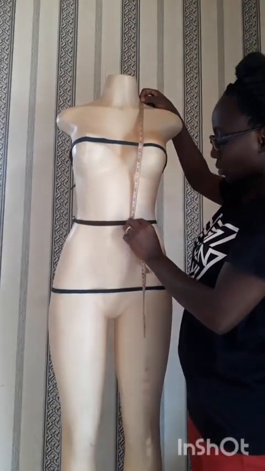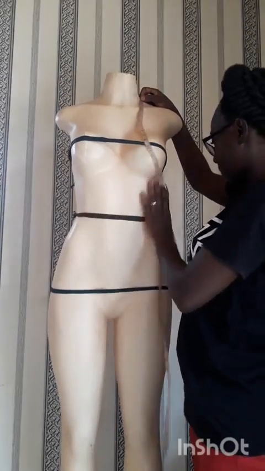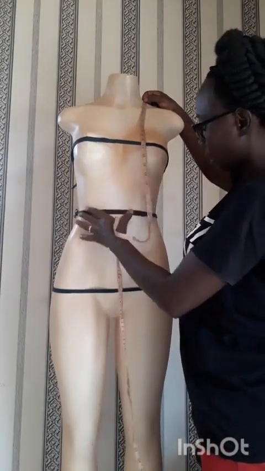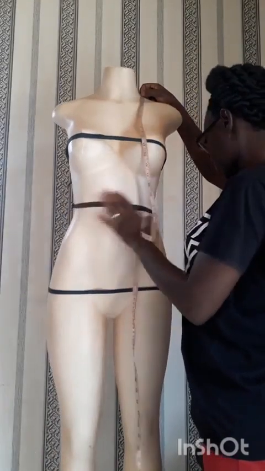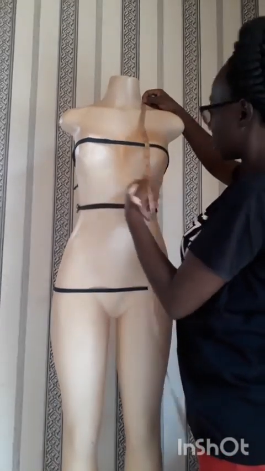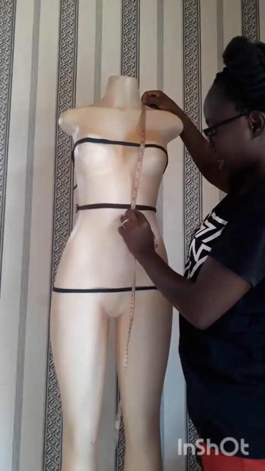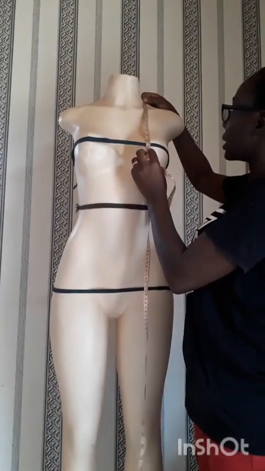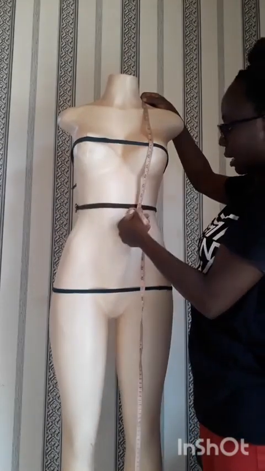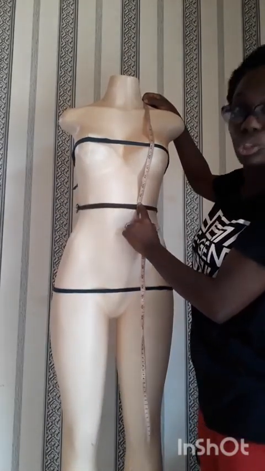This is the waist, right? We need this. I hope you can see this. For this, okay, for this, my waist is what? 17. Did you get it? From the shoulder down to the waist here, that's what they call front waist.